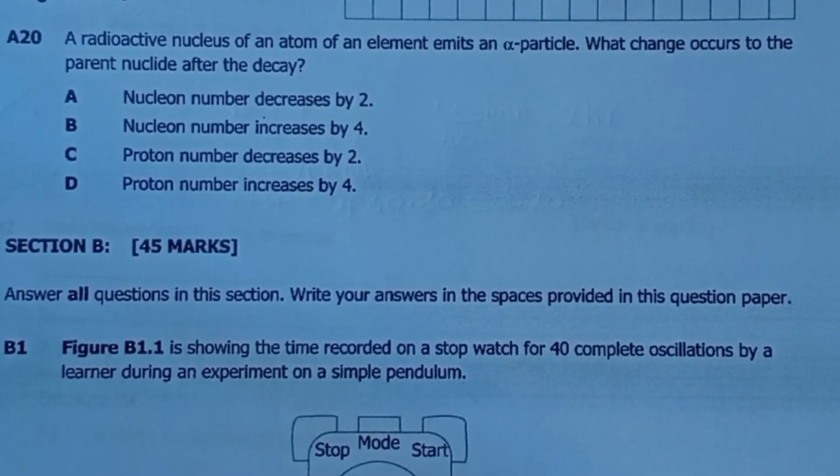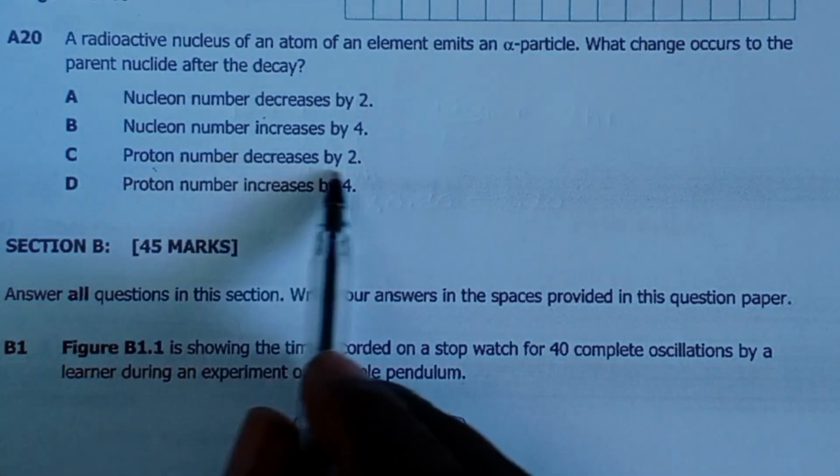Number 20, a radioactive nucleus of an atom of an element emits an alpha particle. What change occurs to the parent nuclide after the decay? So there the answer is the proton number decreases by 2.